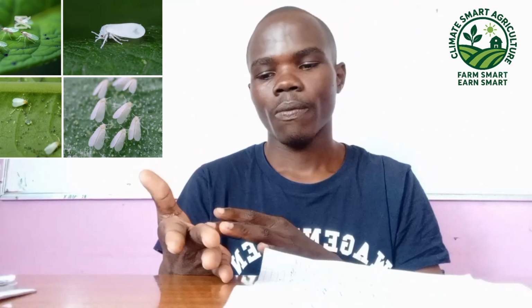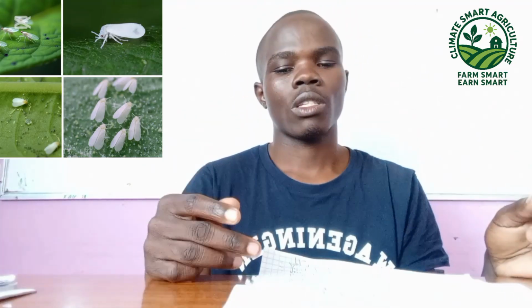You'll find the droppings along the margins and along the veins of the leaves. And they transmit tomato yellow leaf curl virus in tomatoes. So you see, they are very dangerous to crops like tomatoes. So it's very essential to you as a farmer to control them by applying neem.